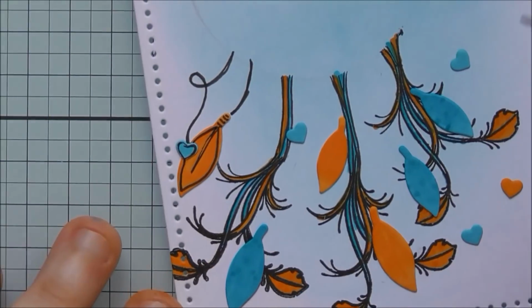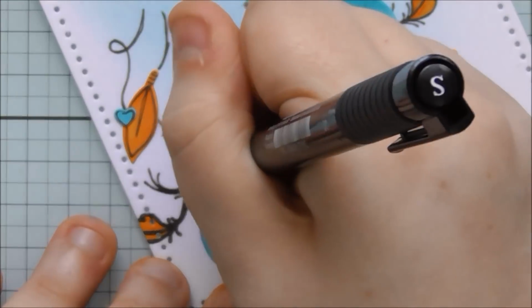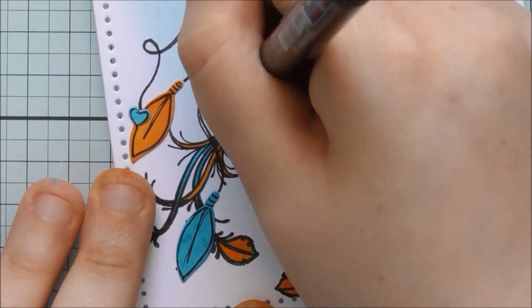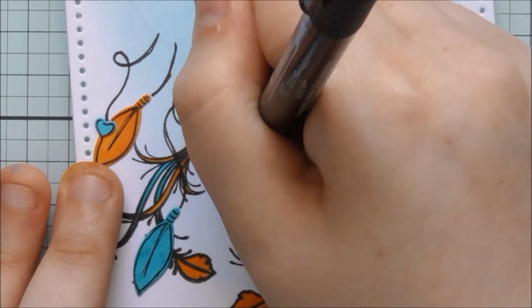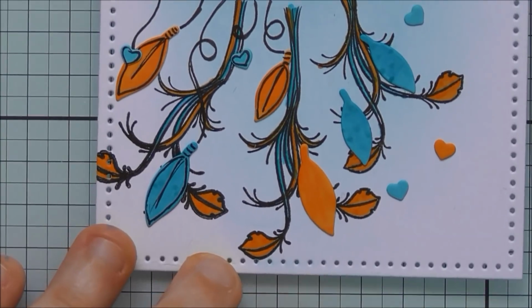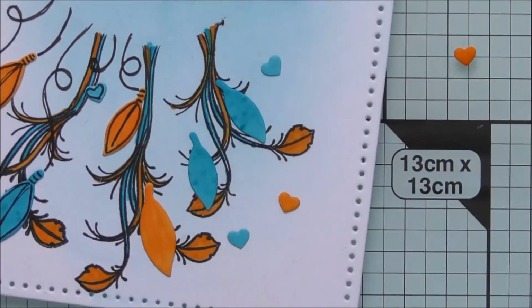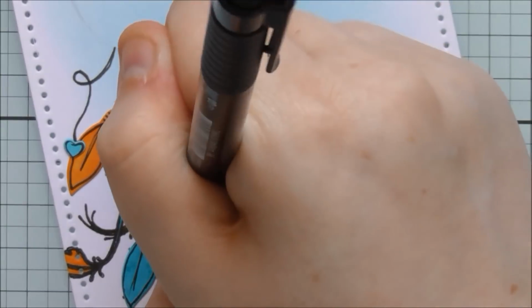The one I'm using here is the small tip, or super fine, I think S stands for, in the Pitt pens. I don't often use my Pitt pens that much anymore because most of them have dried out now. But if you want an alternative, I like the pen, I think it's just called a fine liner. I've got one here actually. Yeah, it's just called a fine liner. It's from Wilko. So they're really reasonably priced because you get like 5 in a packet.